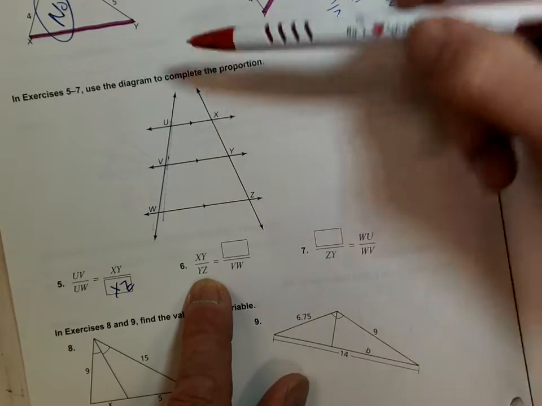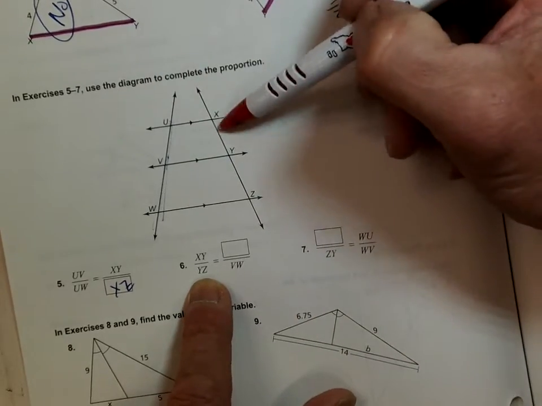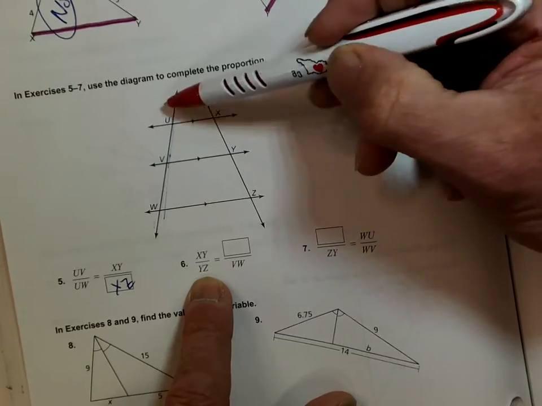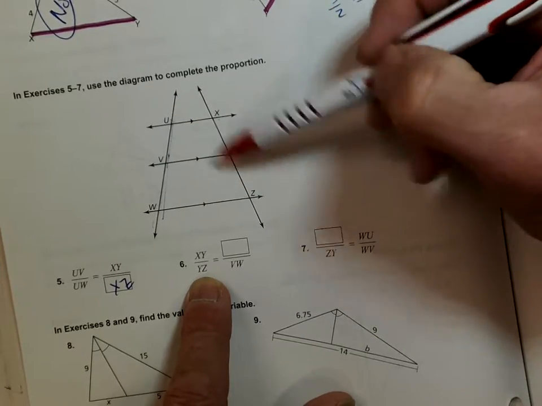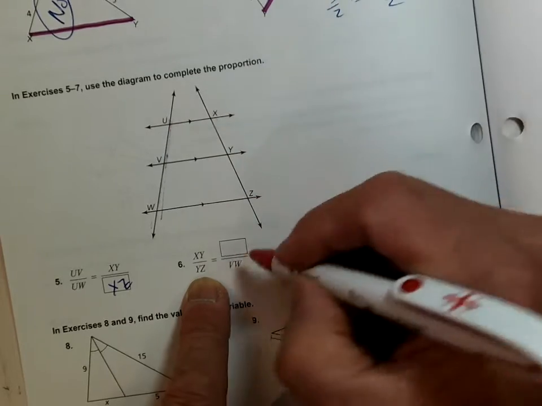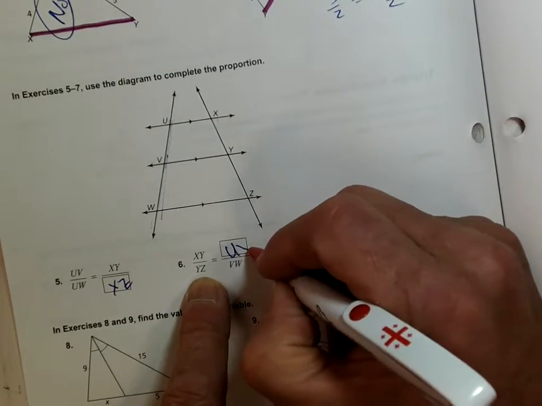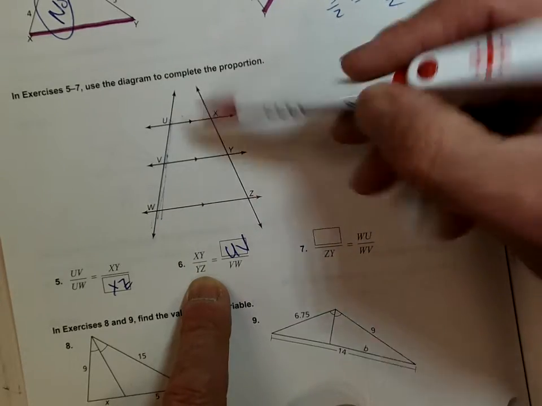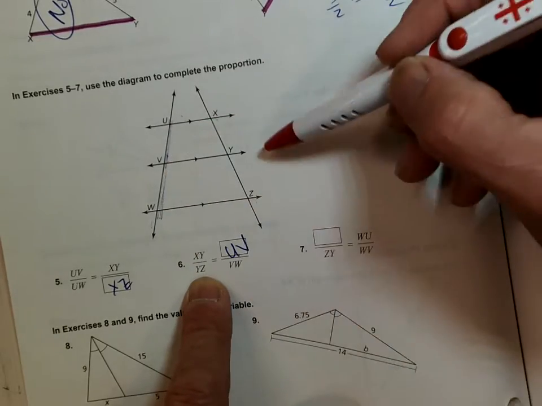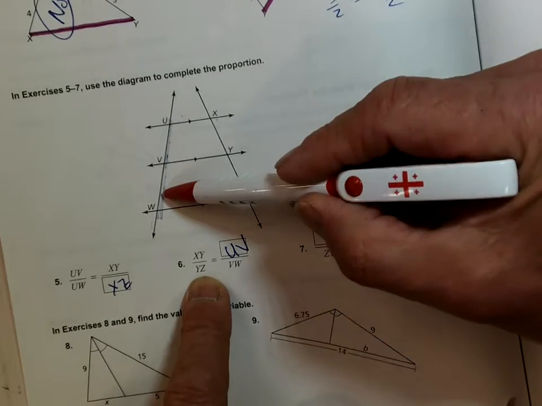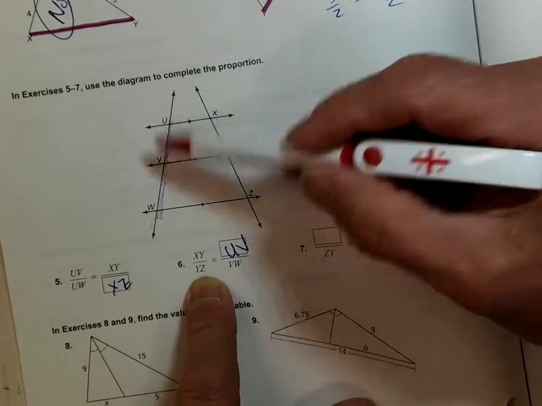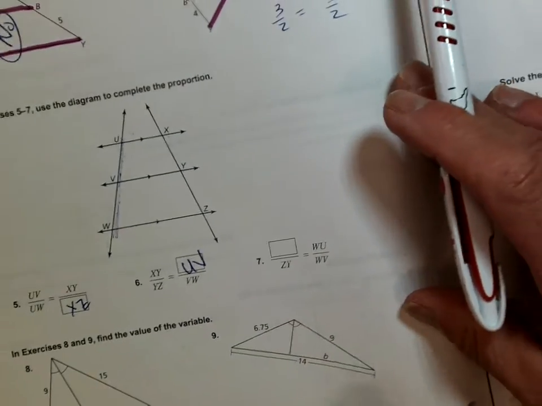XY. So XY is this over YZ. Well, that's got to go to that one, right? This over this have to equal this. UV over VW, right? This piece over this piece would have to equal this piece over this piece. Watch. This one over this one equals this one over this one, right? Okay. All right. We're almost done.